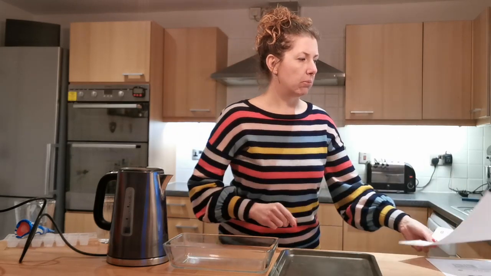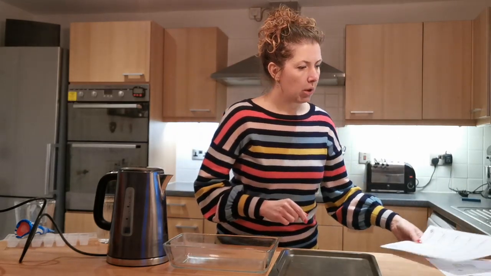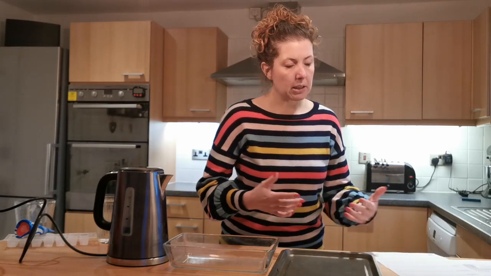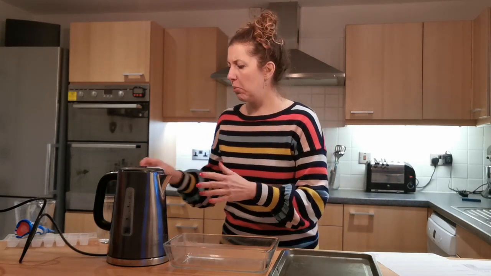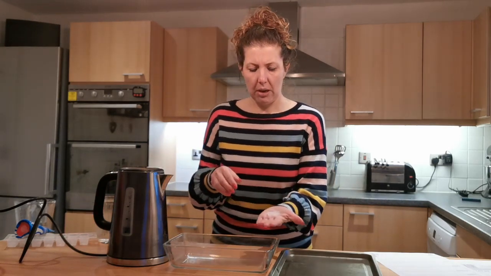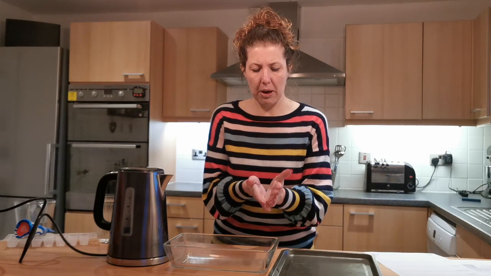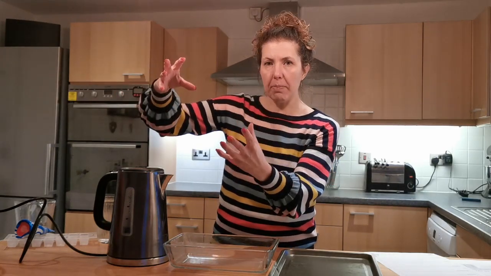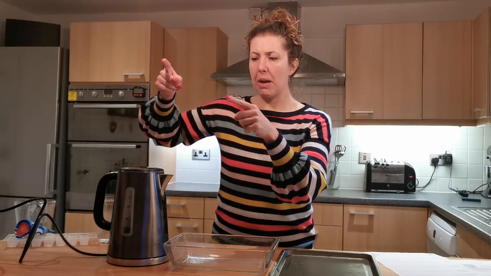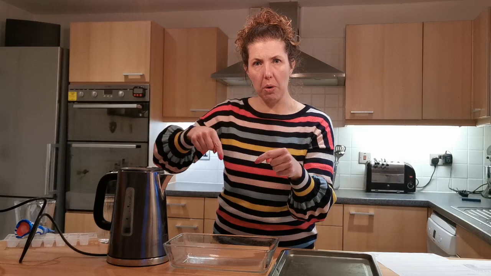Okay then, well, I need to tell you that we are going to be exploring if we can reverse a change, seeing if we know that by heating ice we can make it melt, but we're going to see if we can take the steam, water in its gas form, and can we make it go back to a liquid?